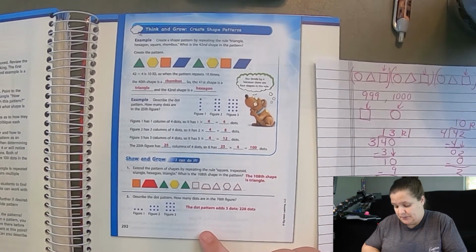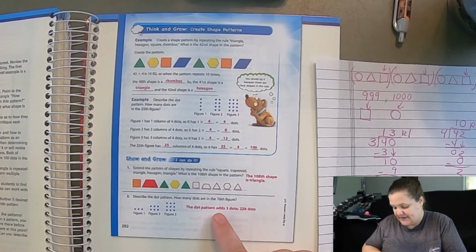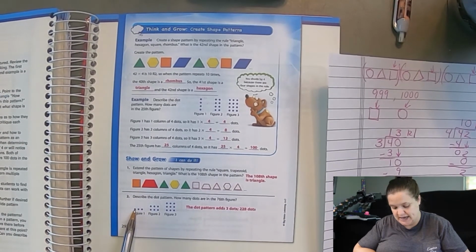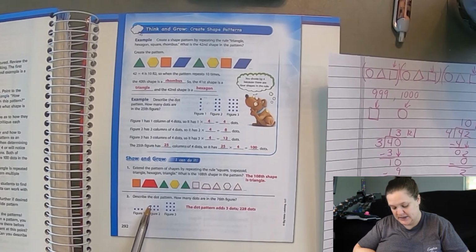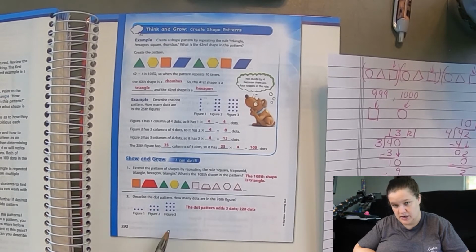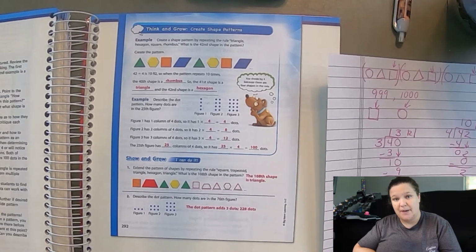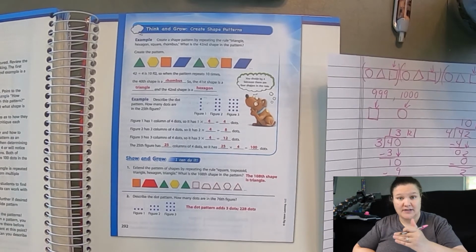Describe the dot pattern. How many dots is in the 76th figure? Okay, well first let's figure out our pattern. Figure 1 has 3 dots. 1, 2, 3. Figure 2 has 2 rows of 3 dots. Figure 3 has 1, 2, 3 rows of 3 dots. So the dot pattern adds 3 dots every time.